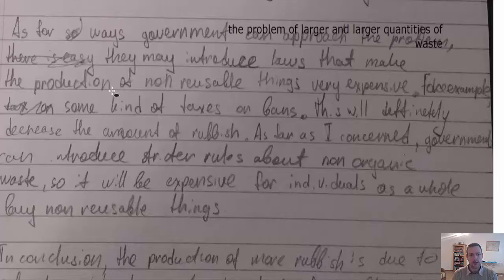Okay, hence conclusion. The production of non-reusable things very expensive. For example, some kind of taxes or bans. This will definitely decrease the amount of rubbish. So boom, there we go. That's wonderful. This will definitely decrease the amount of rubbish. All right. Connected with the specific question. As far as I am concerned, we'll look at mistakes later. Government can introduce something rules about non-organic waste, so it will be expensive for individuals as a whole to buy non-reusable things. So this is good. Again, the government can. Very, very clearly connected to this.